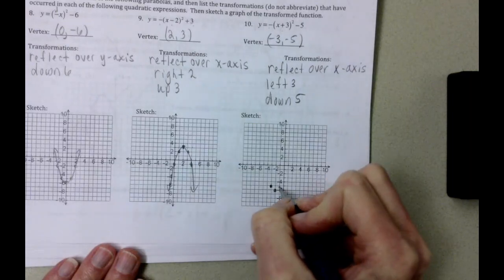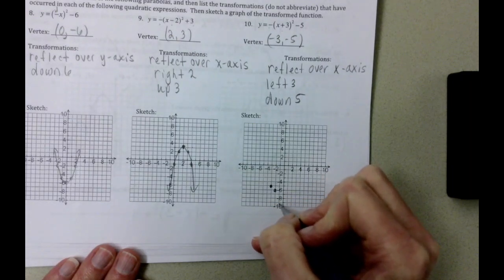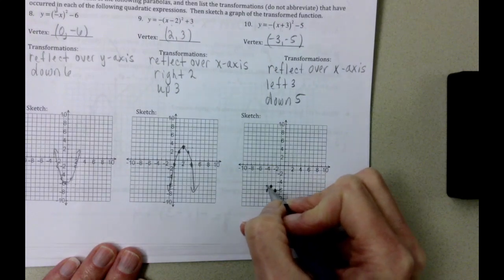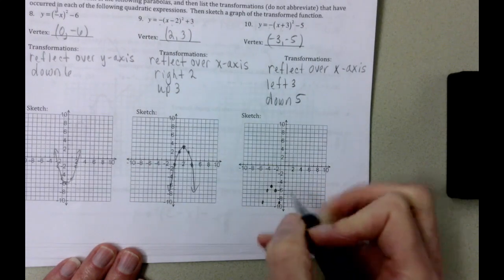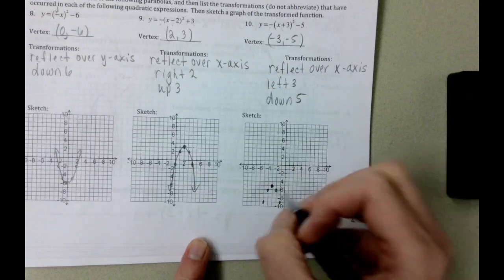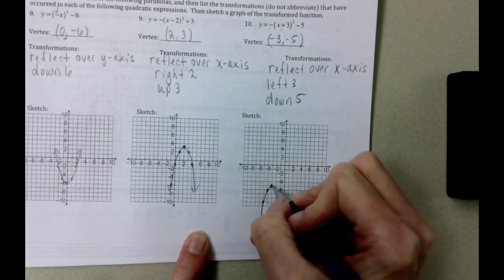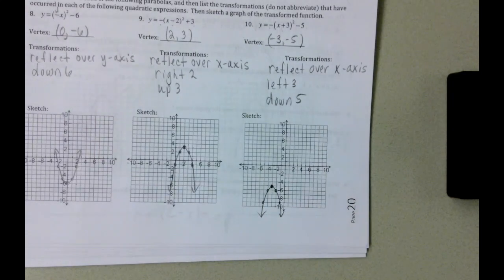2 spaces to the right, instead of going 4 up, we're going to go 4 down. 1, 2, 3, 4. 1 space to the left, 1 down. 2 spaces to the left, 1, 2, 3, 4 down. And as I finish this video, I want to specify that I'm always counting from the vertex when I graph these points here. But we can finish by drawing the picture, and there's our quadratic reflected over the x-axis.